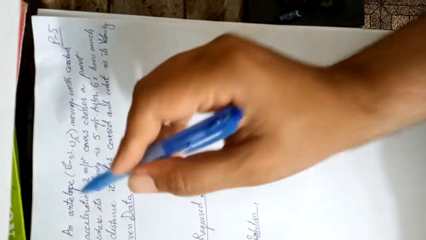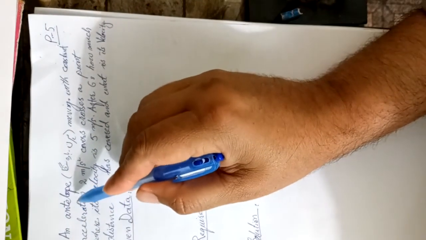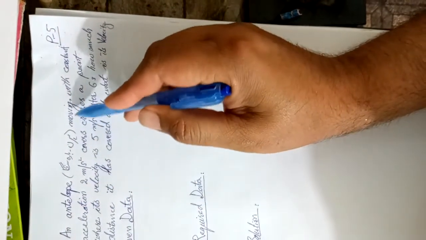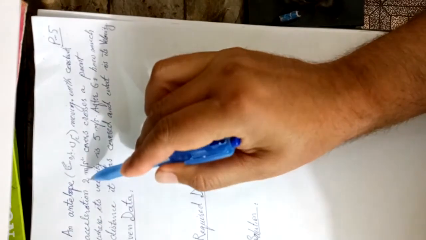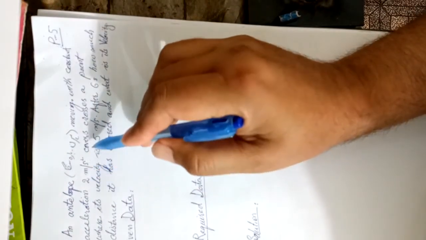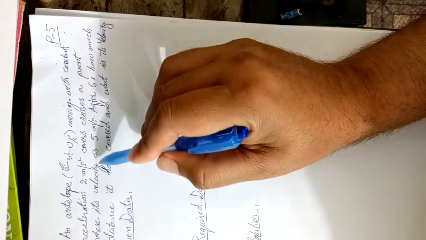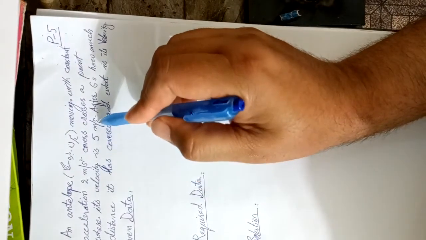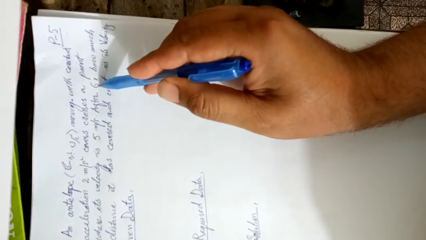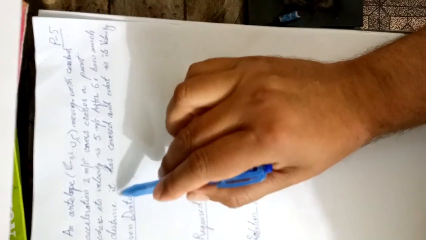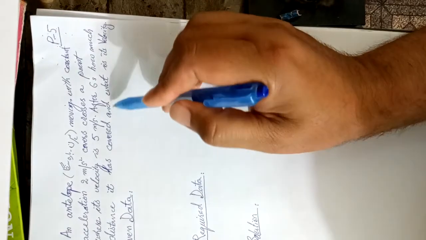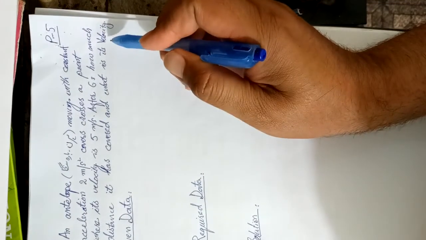Numerical number 5. An antelope, यानी एक बारहसिंगा जो है, which is moving with a constant acceleration of 2 meter per second square, crosses a point where its velocity is 5 meter per second. After 6 seconds, how much distance has it covered and what is its velocity?